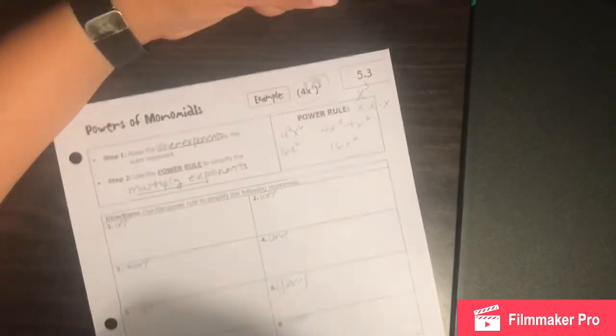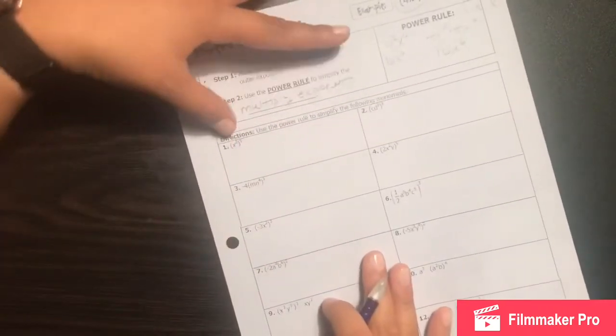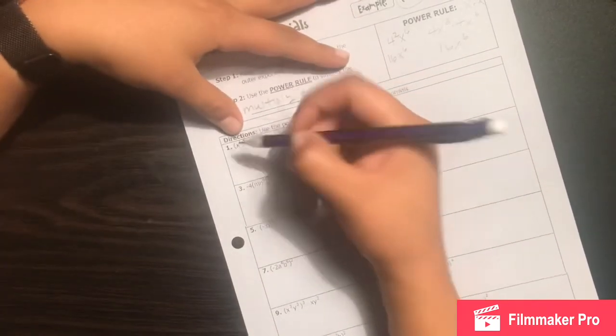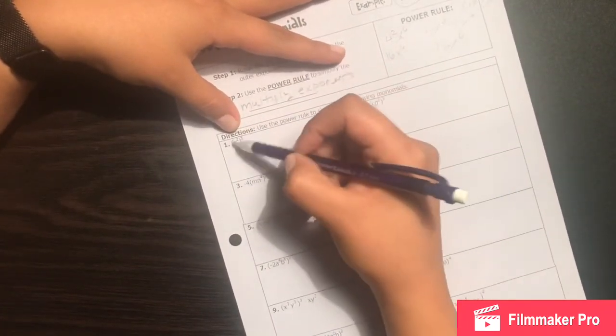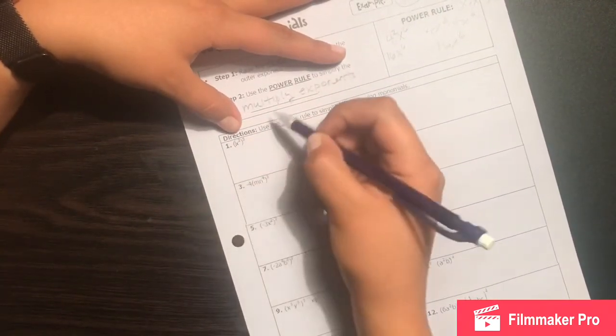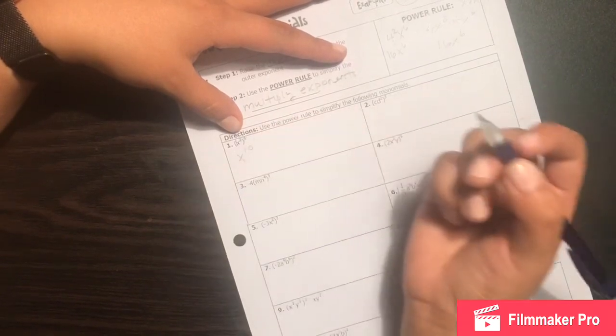So let's practice a few examples. Okay, so if I start with number 1, there's not a coefficient here. I mean, technically there is, it's 1, but 1 to the 5th power is just 1. And then x squared raised to the 5th power, 5 times 2 is 10, so it's x to the 10th power.